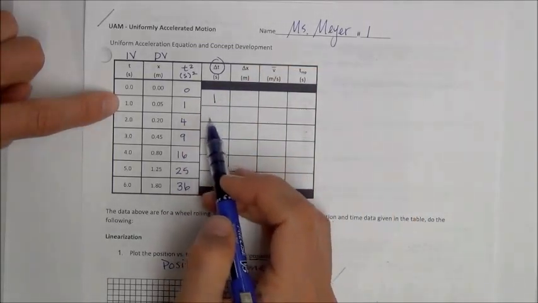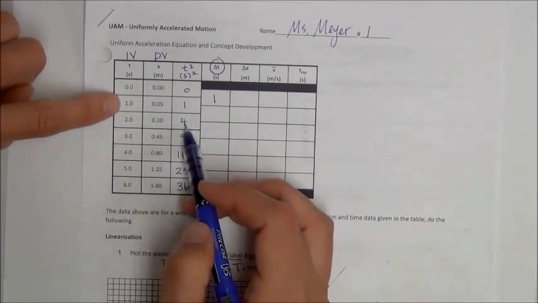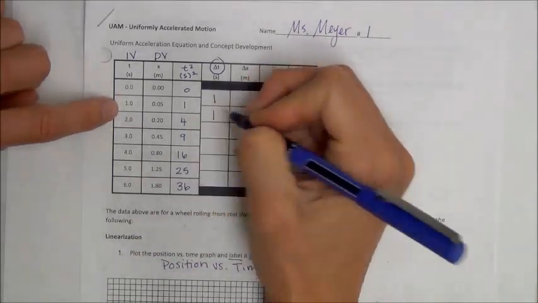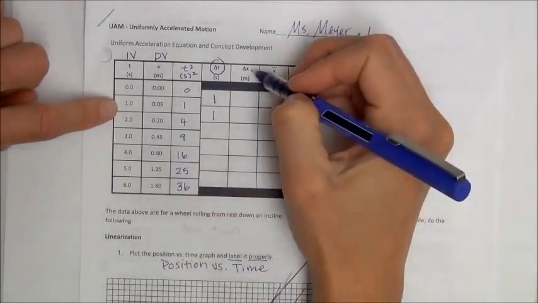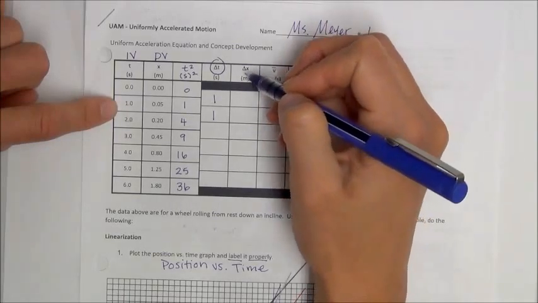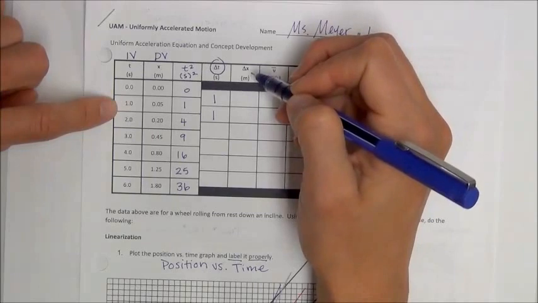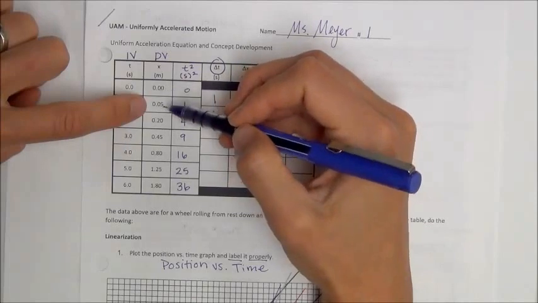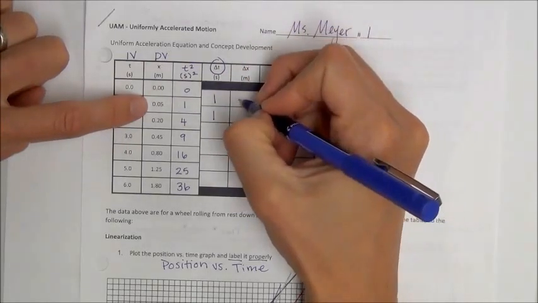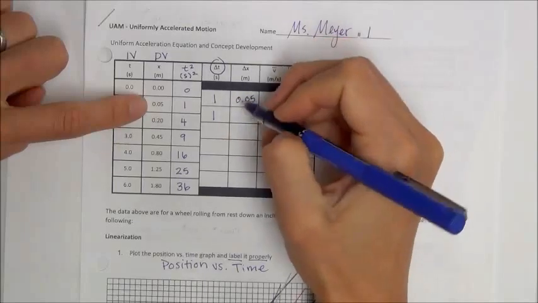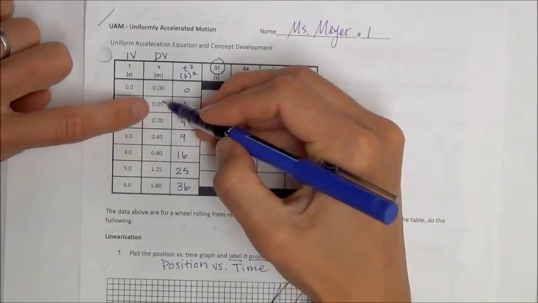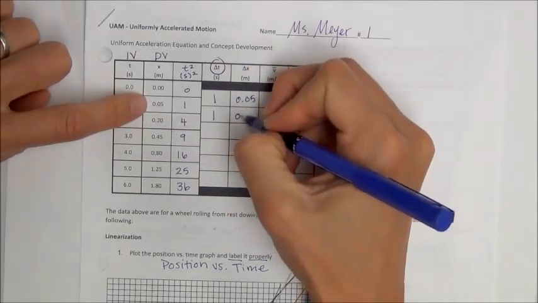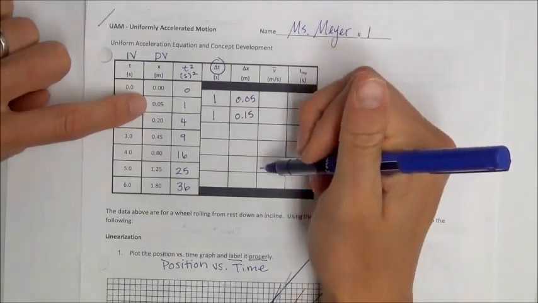Then this one is for this row of data and this row of data. So the change in time between 2 and 1, 2 minus 1 gives you 1. You can do the rest of those. The next data column is change in position. And change in position, you're looking at the change in position for this one between here and here. So 0.05 minus 0 gives you 0.05. Then this one, you have the change in position between here and here. So 0.2 and 0.05. So you get 0.15. You can do the rest of those.